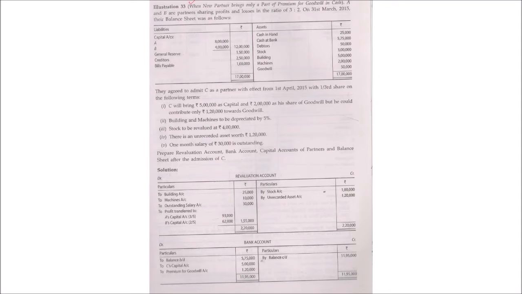It means the total value of goodwill for C is 2 lakh, but he brings only 1,20,000 rupees in cash. The remaining 80,000 will be adjusted towards C's current account, otherwise capital account.